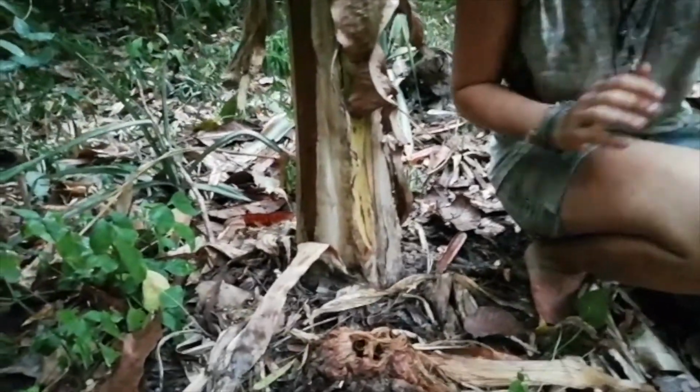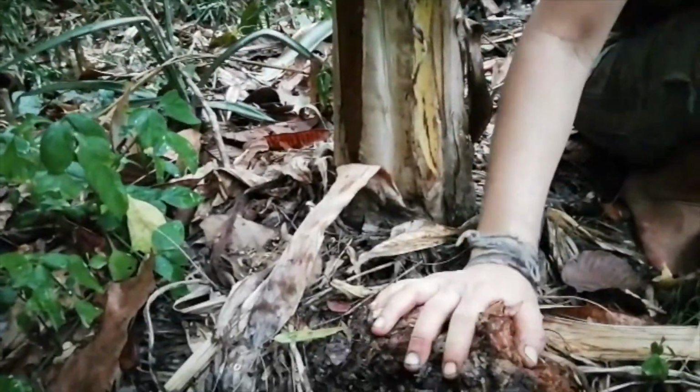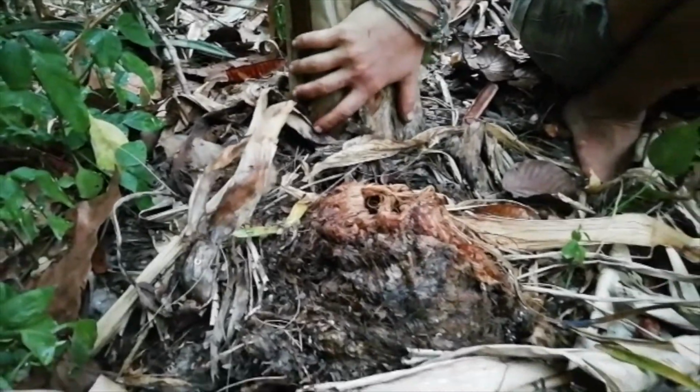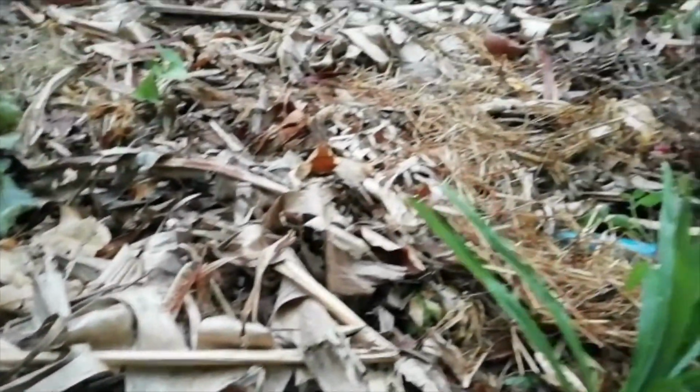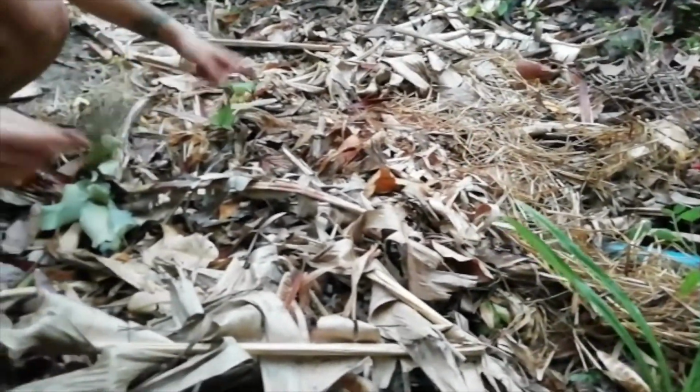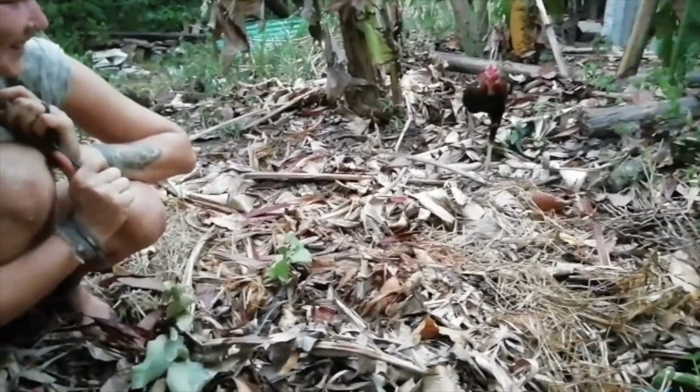Another important point is that you can see the mound where the banana is planted in. So this mound actually comes from all the soil that we were digging out to create that banana circle. And here comes Bobby.